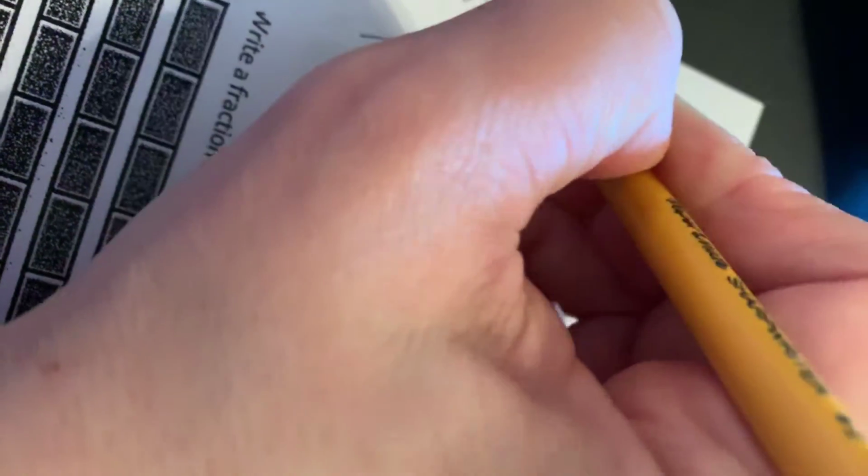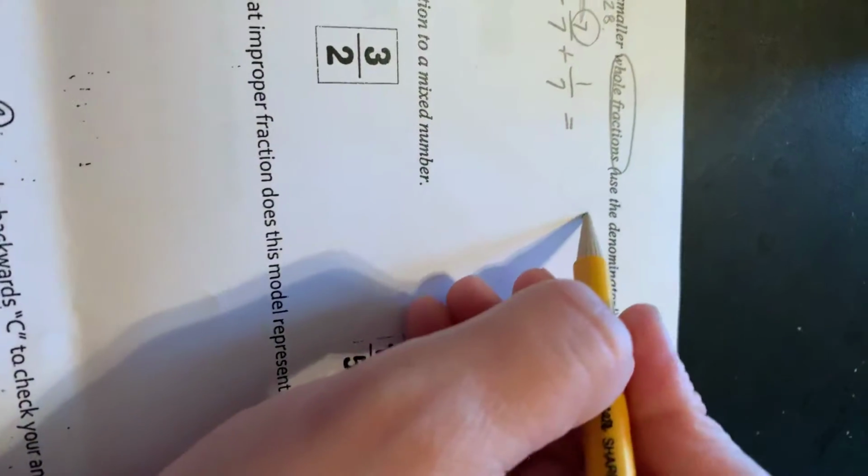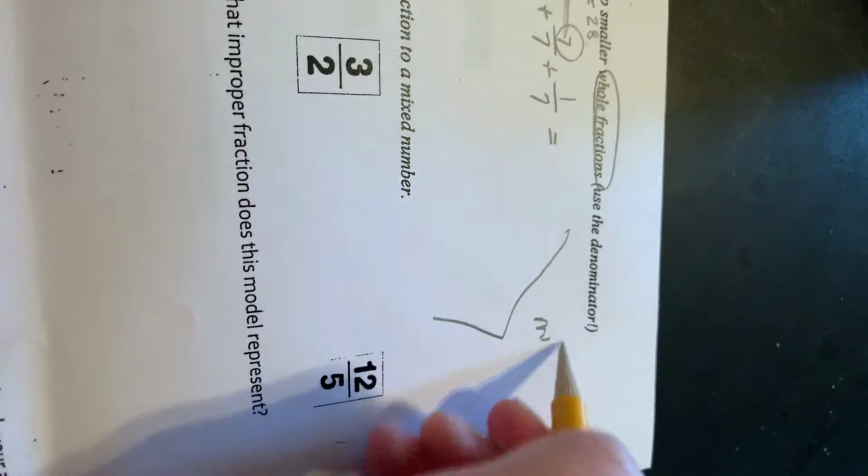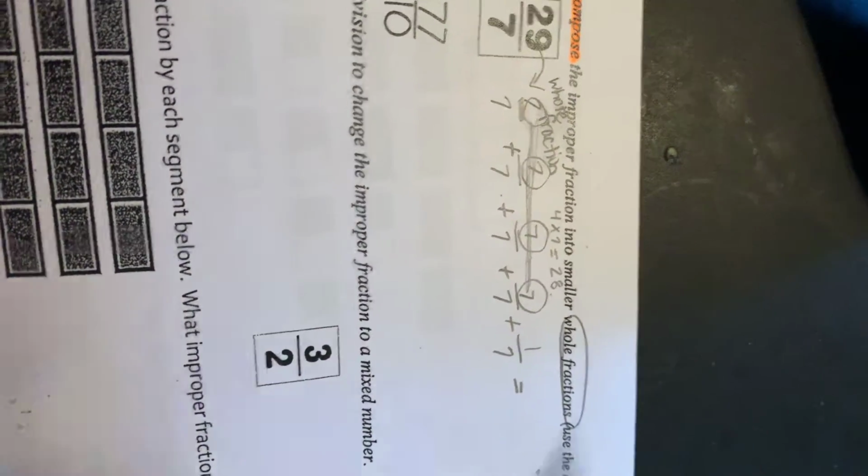So we want to go from improper, meaning the numerator's too big, it's the incorrect way, to a mixed number where you're mixing a whole and a part. How many of these fractions are whole amounts? 4 is right. 4 and 1/7.